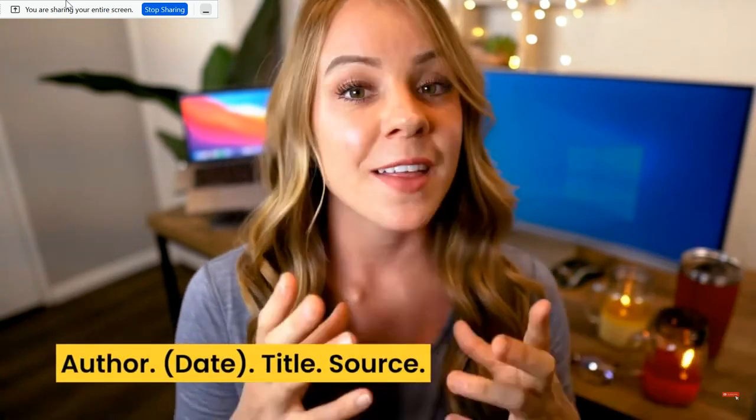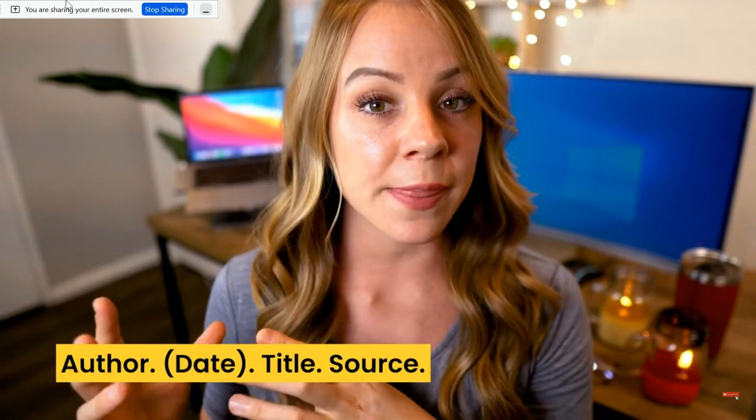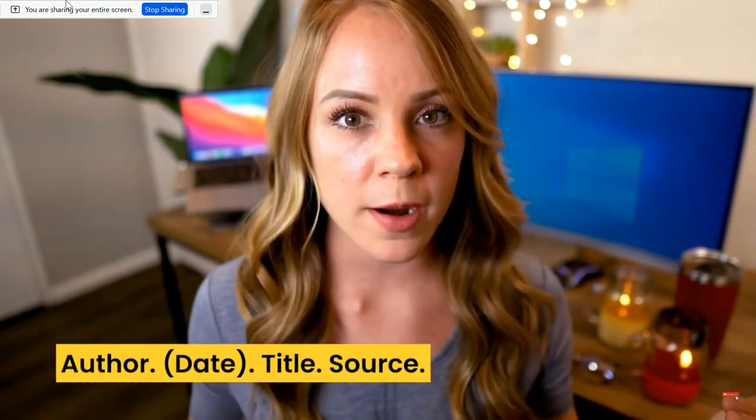Okay, so first things first, APA citation or not, all reference list entries are made up of those same 4 elements. If you've been with me for a while, you probably have these burned into your brain at this point, but I'm going to cover them quickly for those of you that are new. Those 4 elements that you're always going to look for are the author, the date, the title, and the source, in that order.